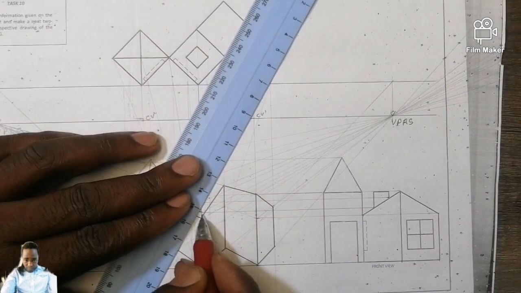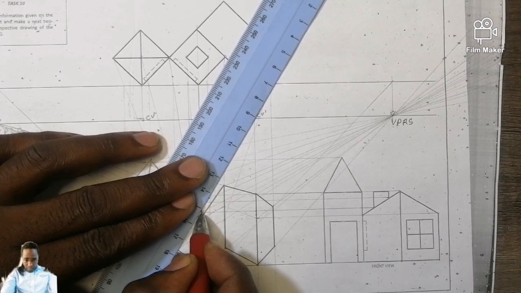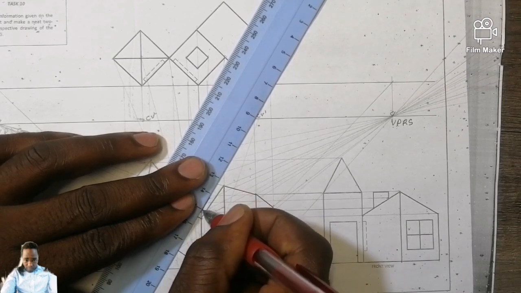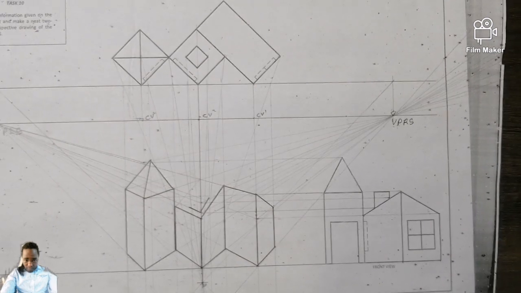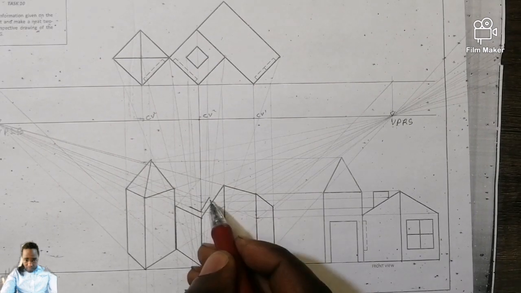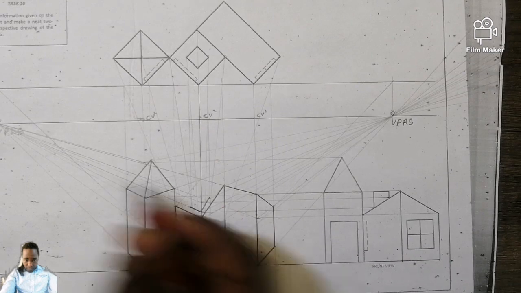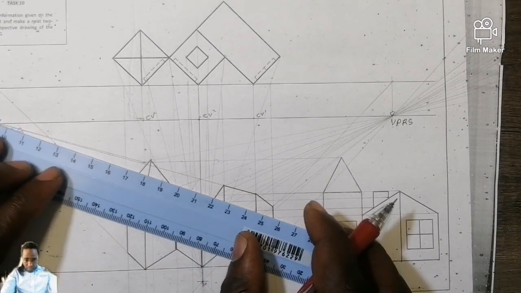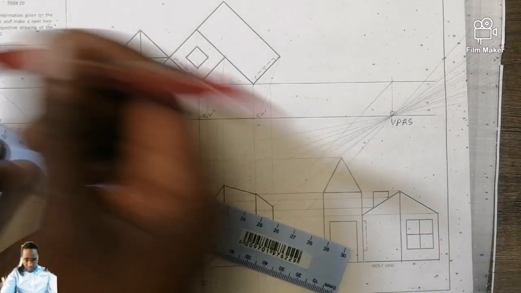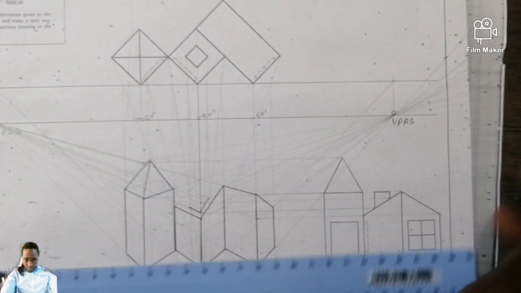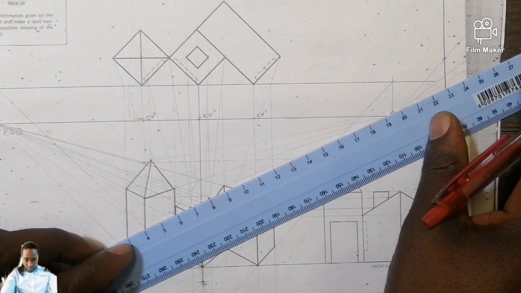So you are going to join this point with this one like this, right? Then now take this one to the vanishing point of your left hand side and this one to the vanishing point of your right hand side.